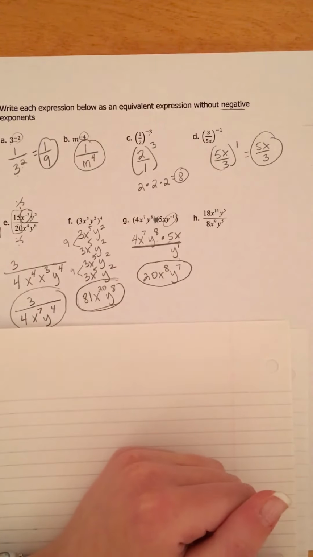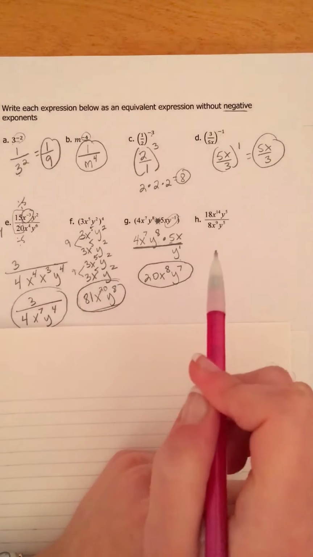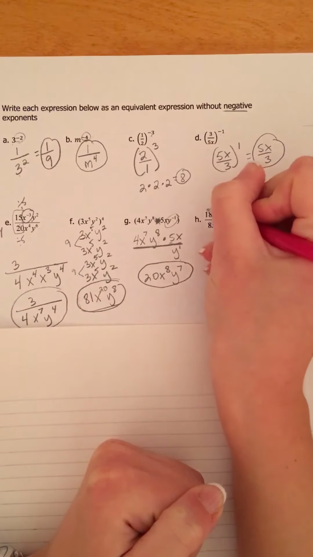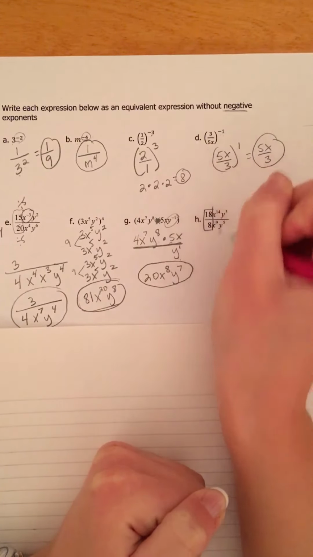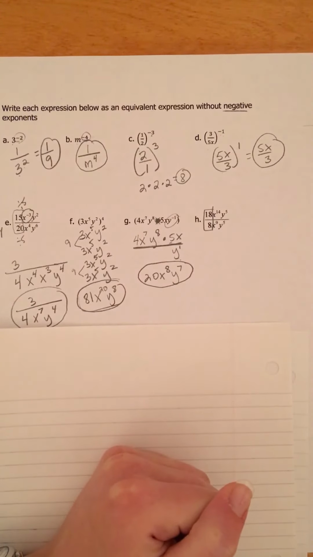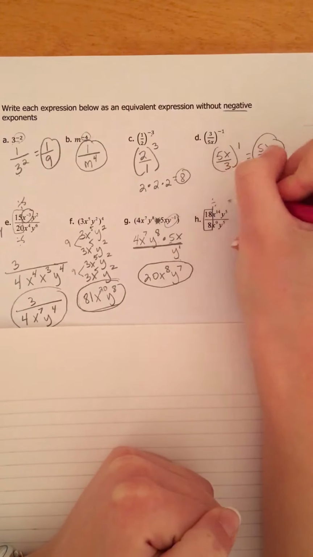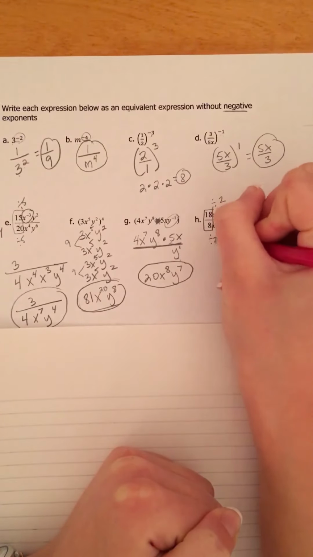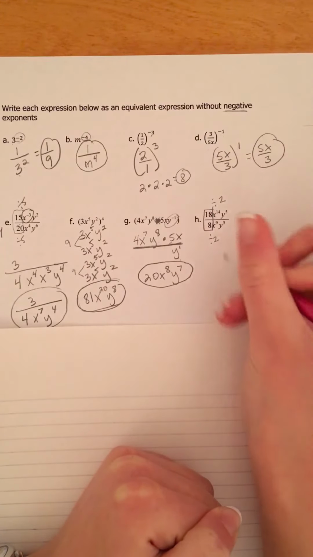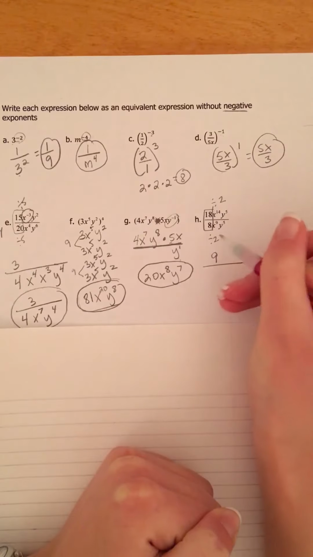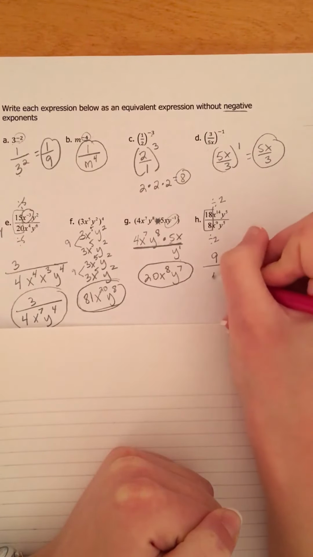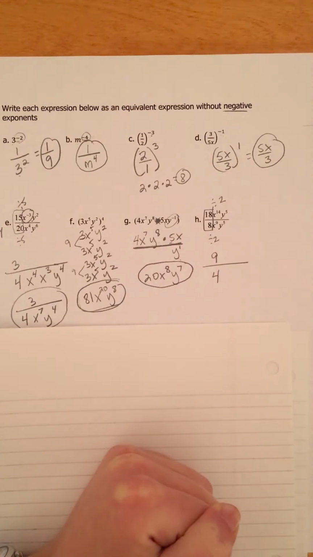Last part of number 3 is h. So again, just like part E, we're going to simplify this 18 over 8 first, this fraction. So what you could do is divide those, but you're probably going to get a decimal on your calculator. So let's think, what can I divide both of those numbers by? Okay, I can divide both of them by 2. 18 divided by 2 gives me 9. 8 divided by 2 is 4. So I simplified that fraction first.